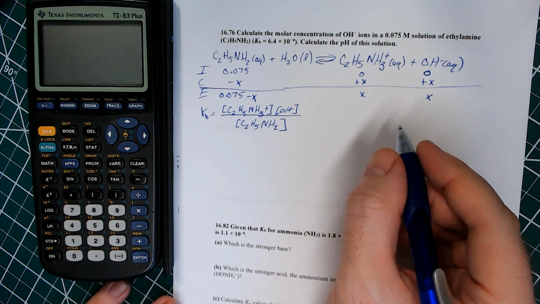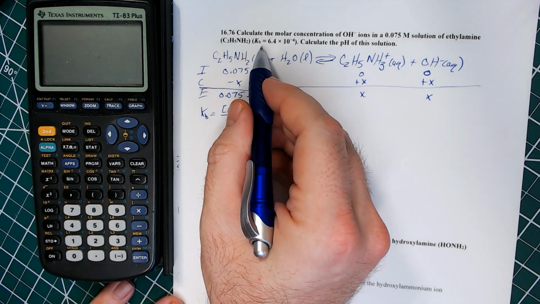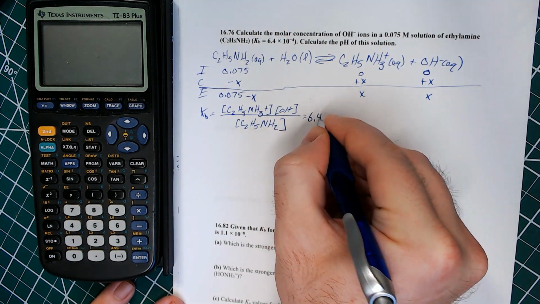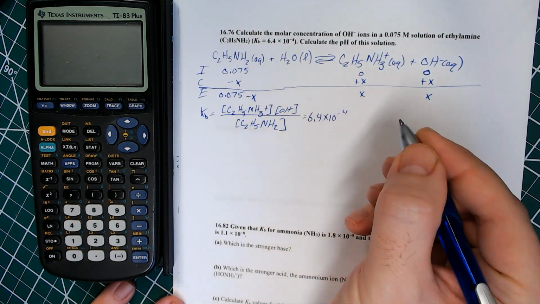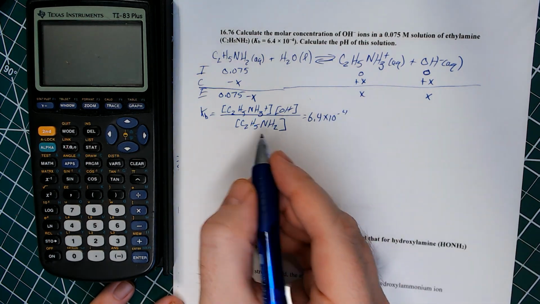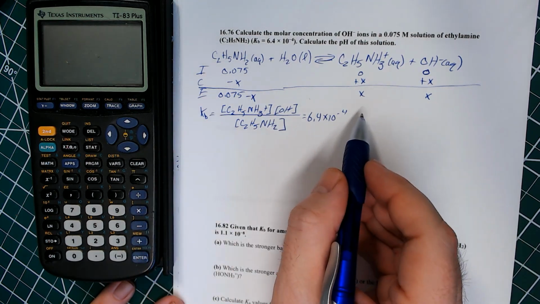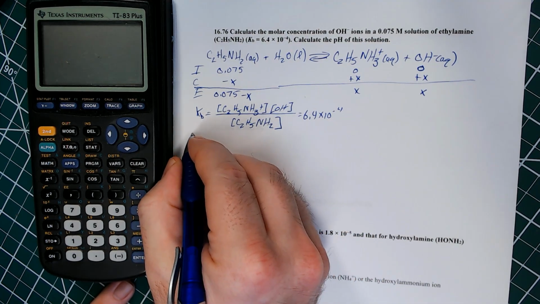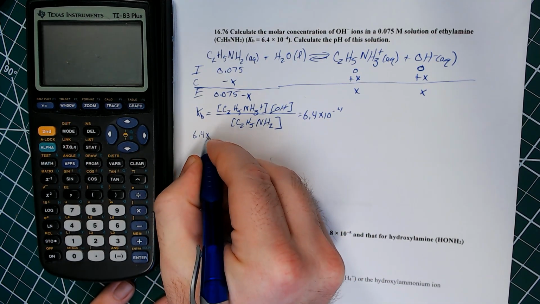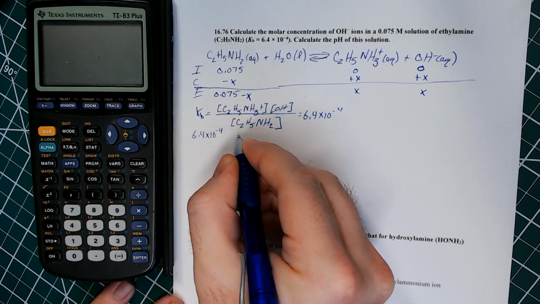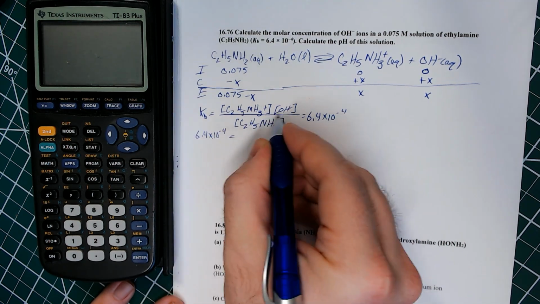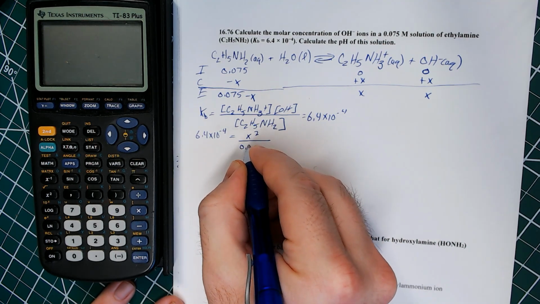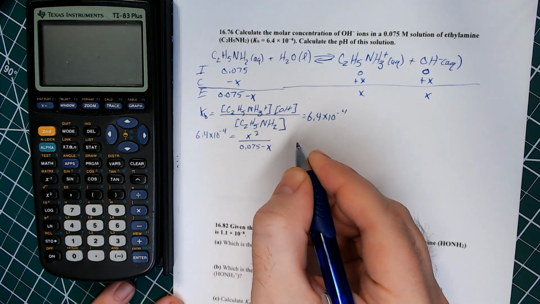All right, we already know the value of Kb. Our value of Kb is 6.4 times 10 to the negative 4. So we'll take these values in terms of x and put them into the expression. So 6.4 times 10 to the negative 4 is equal to x times x, so x squared, over 0.075 minus x.